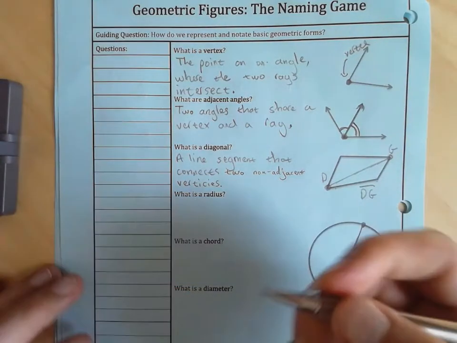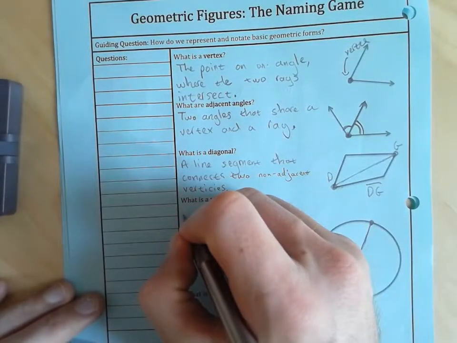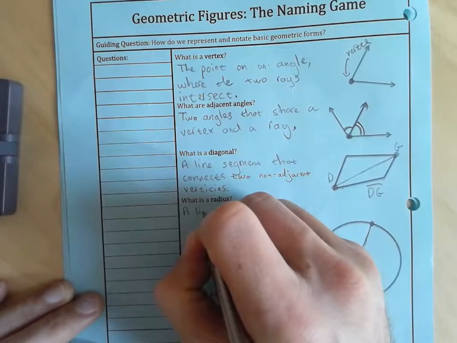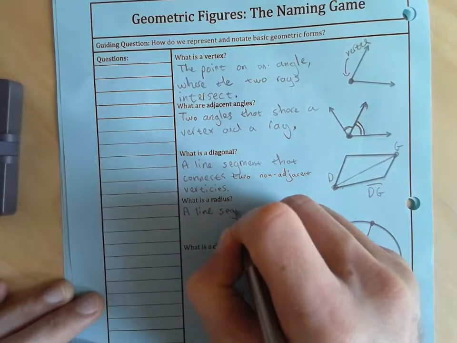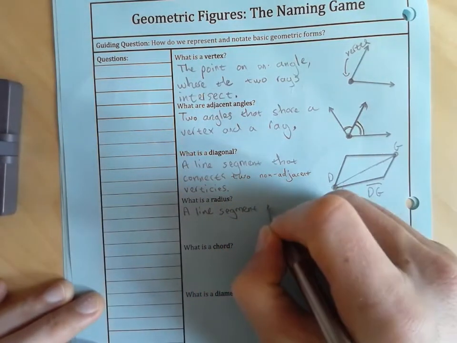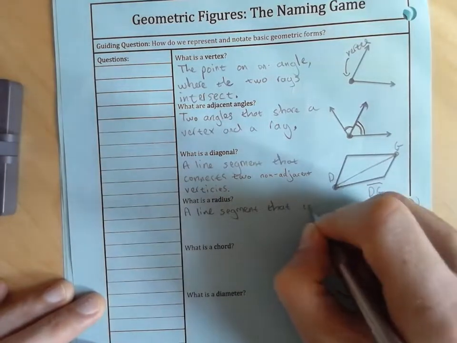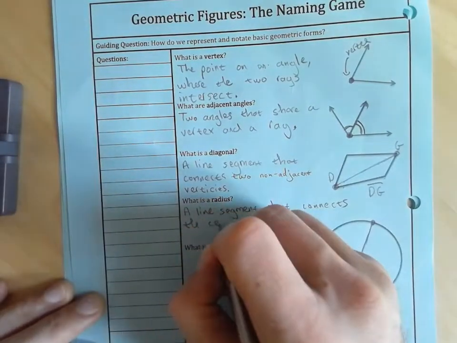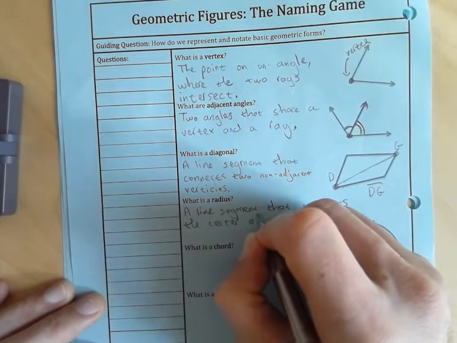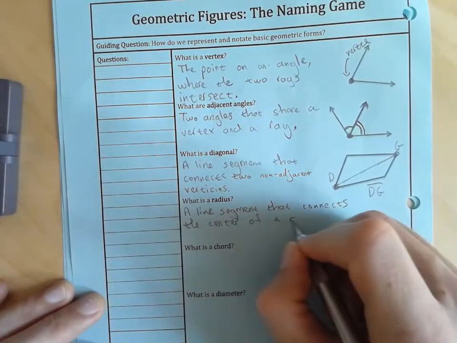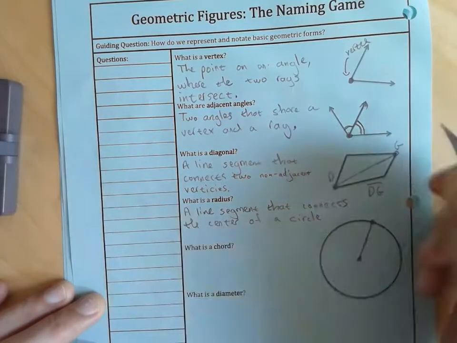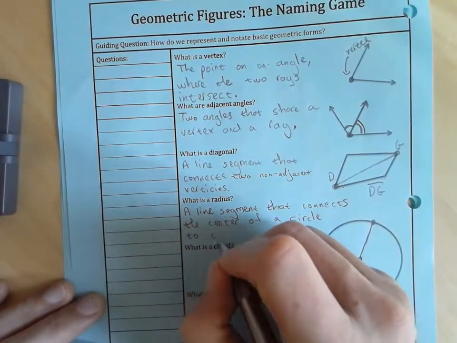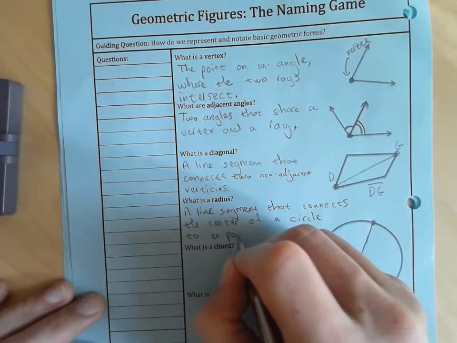So a radius is a line segment that connects the center of a circle to a point on the outside of the circle.